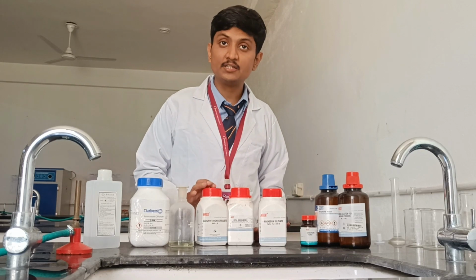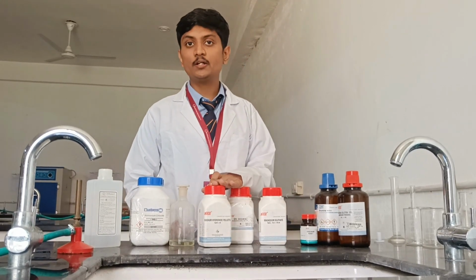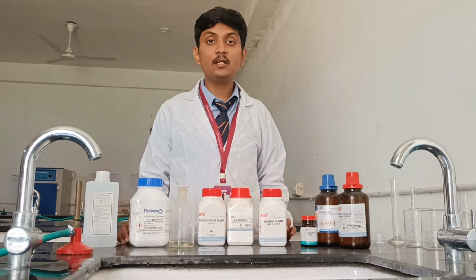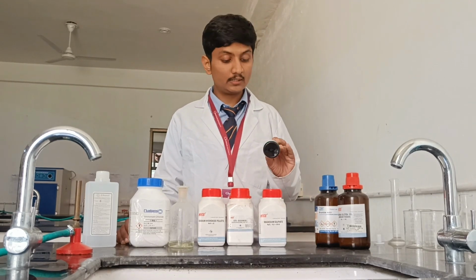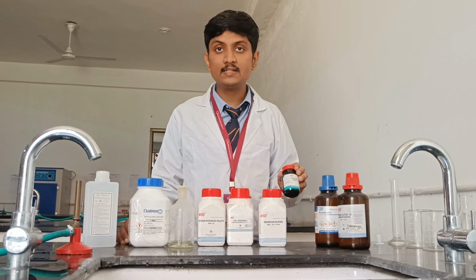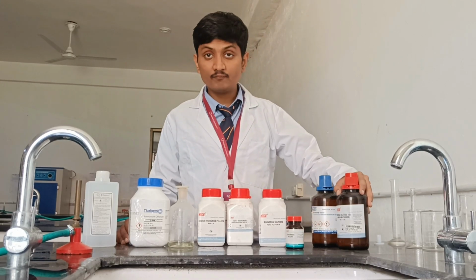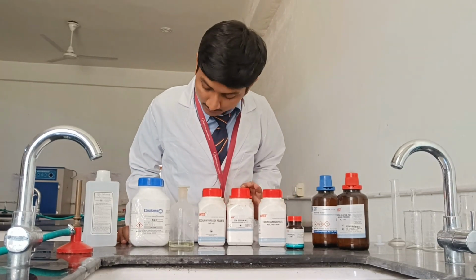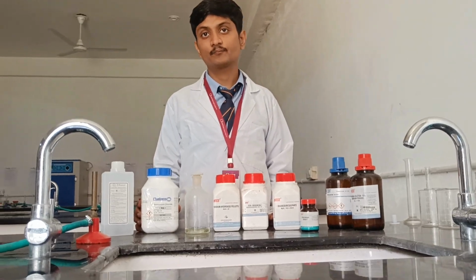To neutralize this reaction, we have to use sodium hydroxide solution. We use Eriochrome Black T as an indicator, and for the buffer we use ammonia solution along with ammonium chloride. You can see here. Now let's move toward the calculation part.